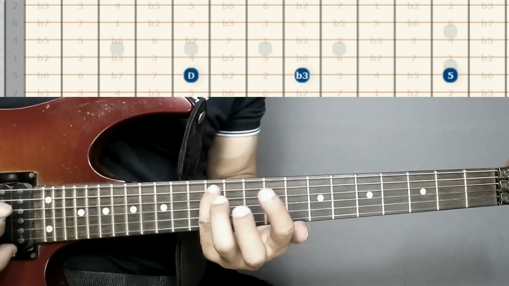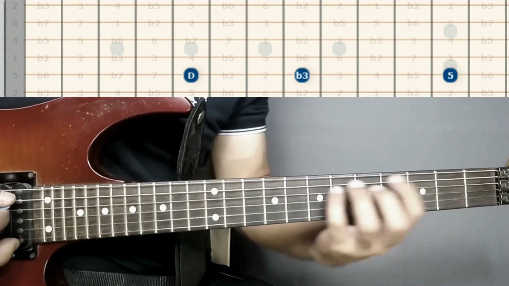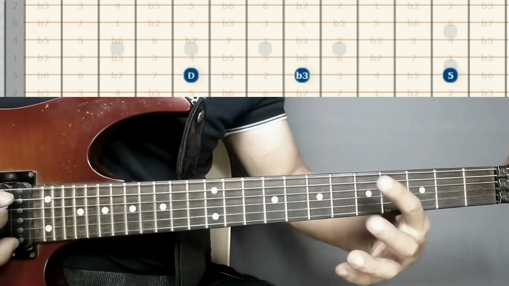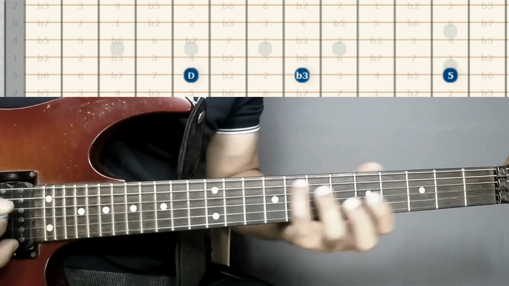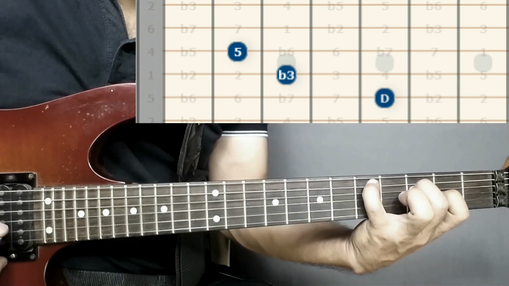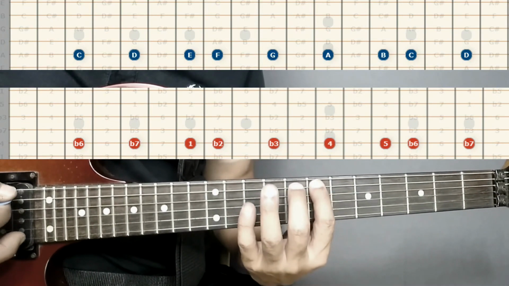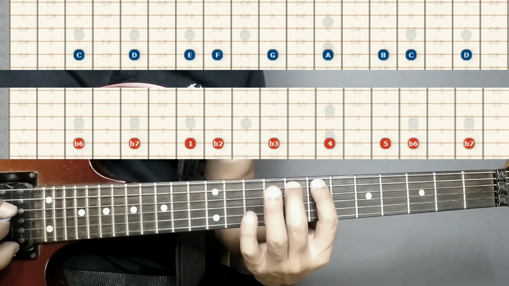We don't have to add the perfect fifth. We can just call it D minor. So D minor is based on the root and the minor third. We call it D minor. And then we move to E. We made it number 1. Now we have a minor third.